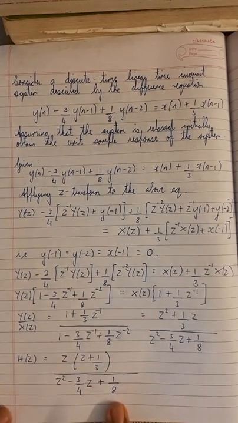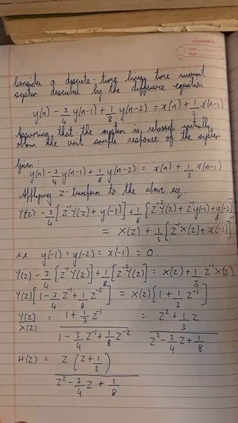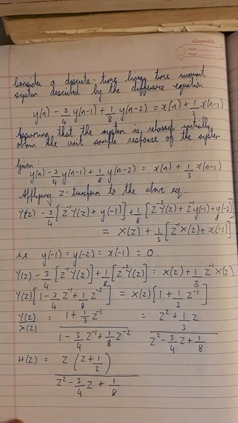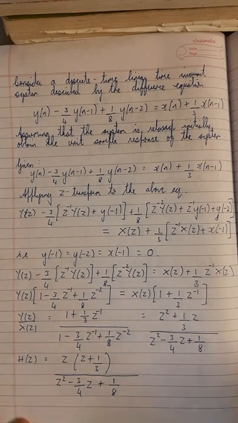Okay, so now in order to apply partial fraction, I need to partially factorize the equation h of z by z, then only I can apply my partial fraction method, right?